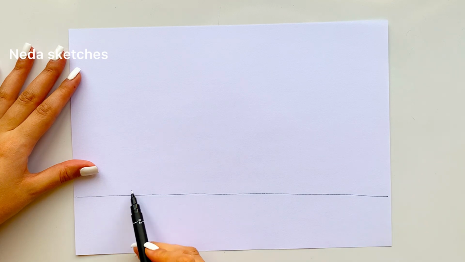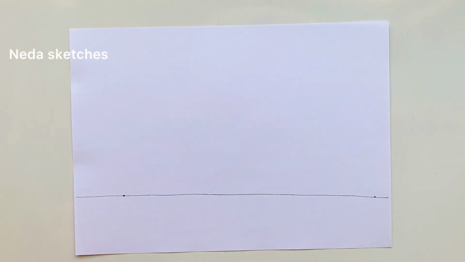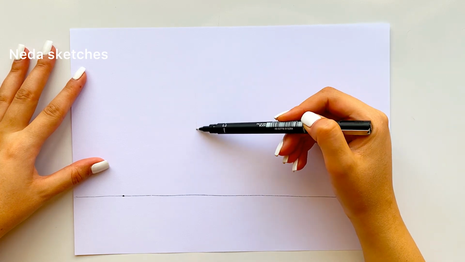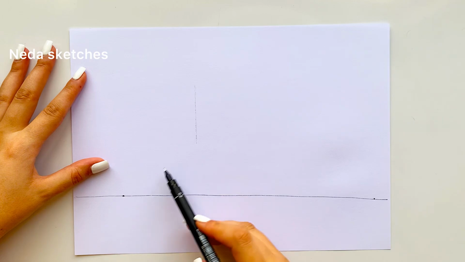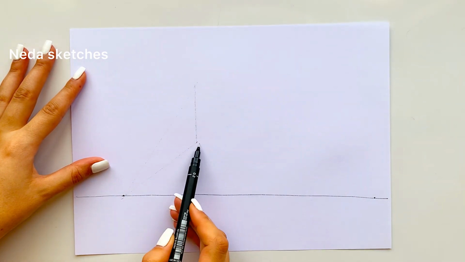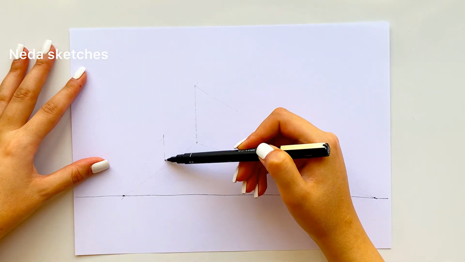In this video, I will draw a modern building in two-point perspective. For drawing every kind of perspective, first of all, we should draw a horizon line and choose vanishing points on it. In two-point perspective, there are two vanishing points that I choose one of them on the right side and the other on the left side.